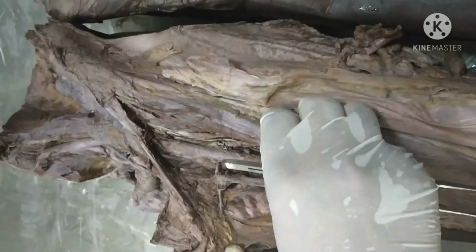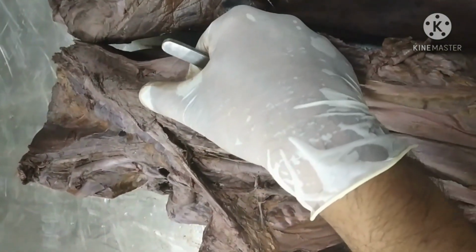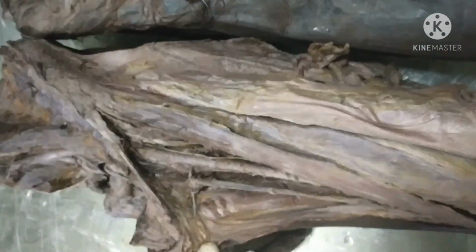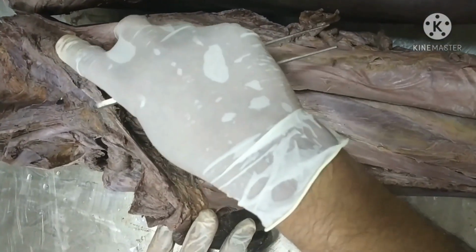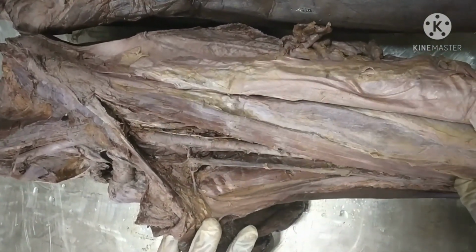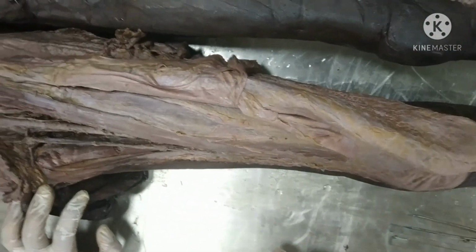Like that, the lateral boundary is formed by a long muscle originating from anterior superior iliac spine, that is your sartorius. It is a very long muscle starting from anterior superior iliac spine and comes down, crosses the thigh from lateral to medial side, goes for the insertion to the tibia on the medial side.